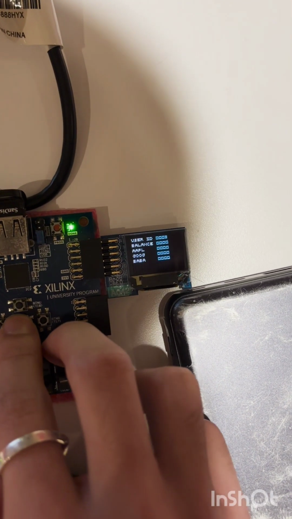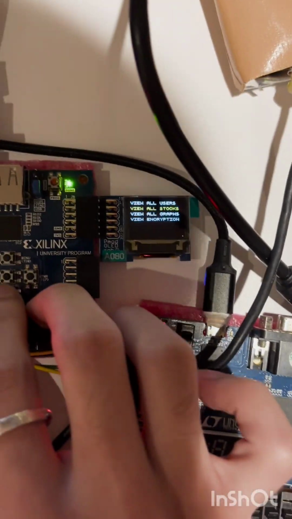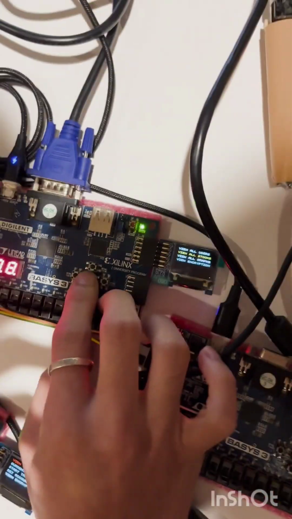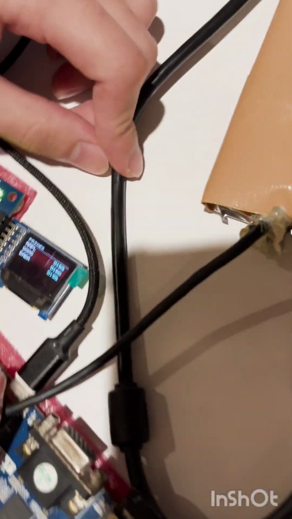Okay. Let's just check to make sure that the OLED here is a bit busted because I dropped it. Okay, so now what we can do is first we can view the initial stock prices, where you can see it's 169, 160, and 159 respectively.